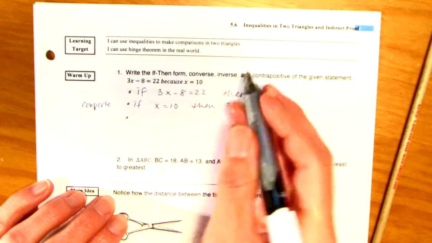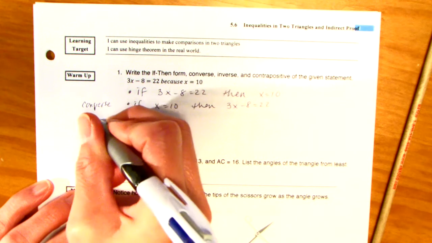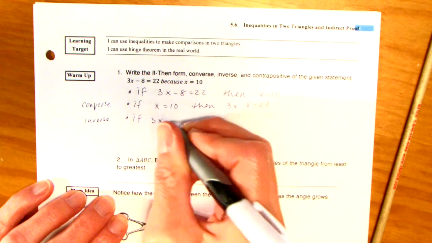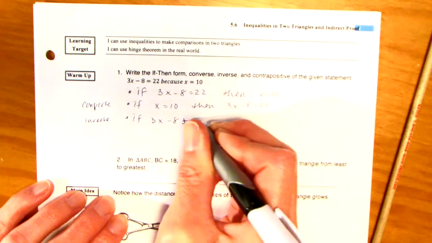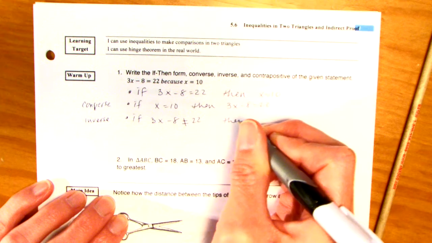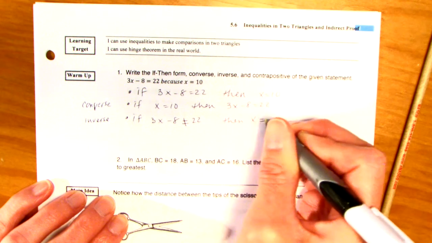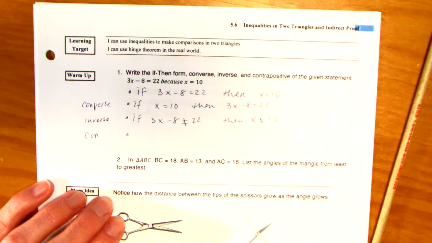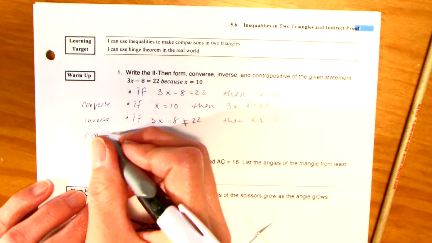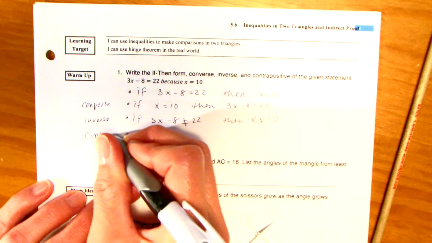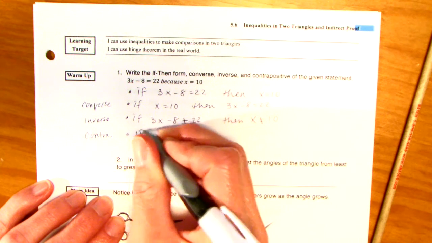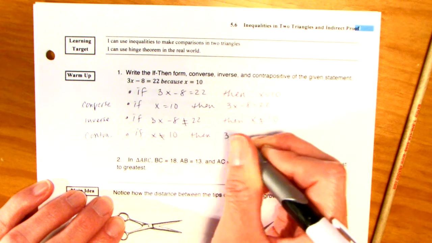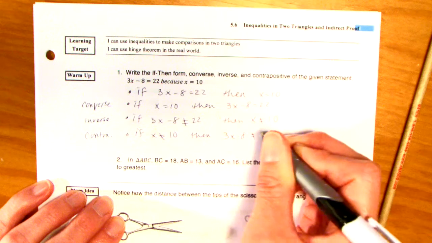Okay, so now we have inverse. If 3x minus 8 does not equal 22, then x does not equal 10. And contrapositive, maybe we switch it around and it has a negation. If x does not equal 10, then 3x minus 8 does not equal 22.